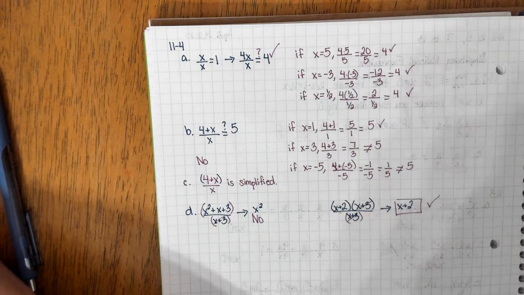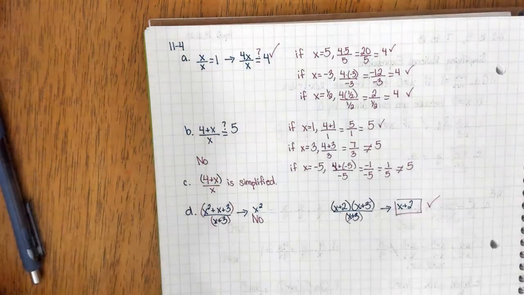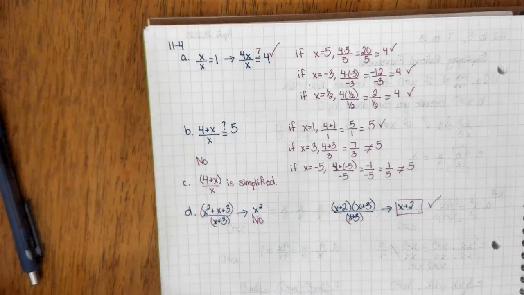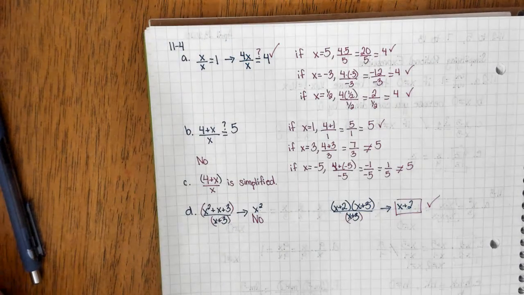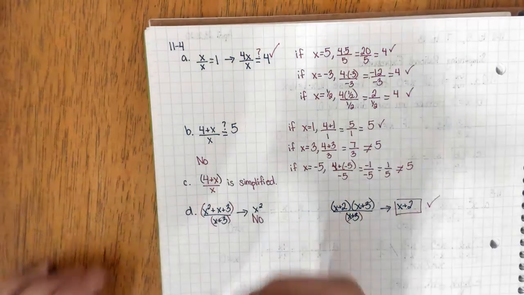So 11-5, work with your team. Obviously that's not happening, that's why we're going over this. Simplify each rational expression below, showing any ones. Verify that your simplified expressions are correct by substituting values of x. For each expression, assume the denominator is not equal to 0, so we don't have to do the excluded values here.